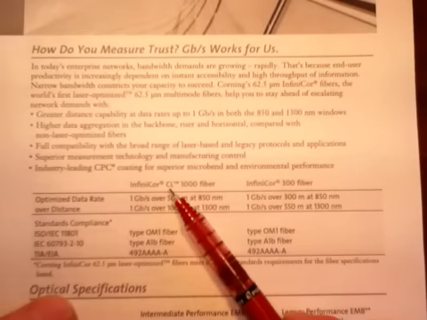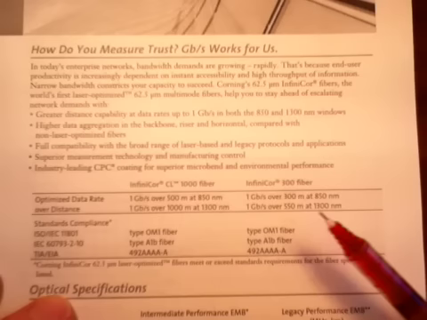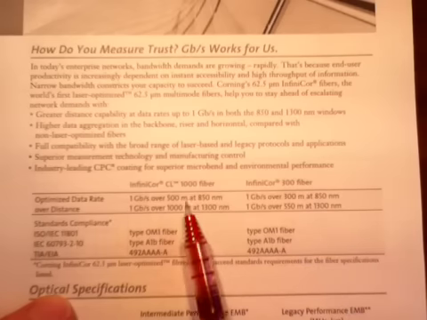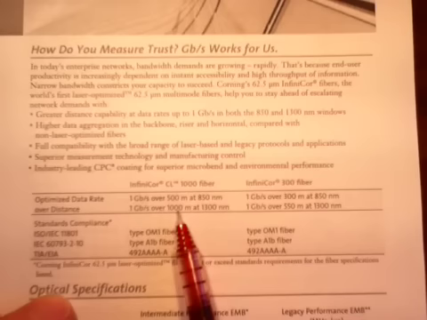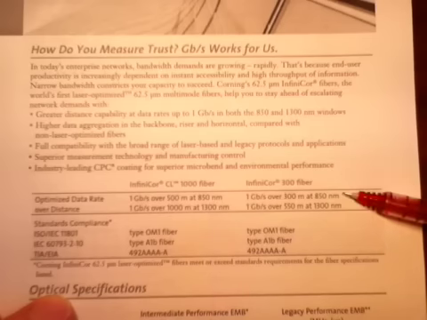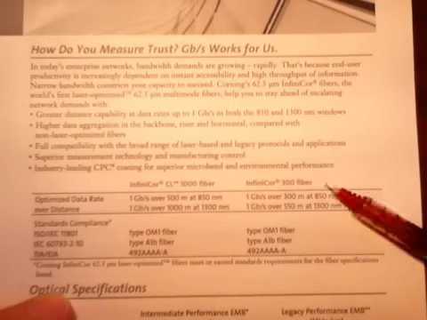We've got the CL1000 and the 300, and it specifies 1 gigabit per second over 500 meters at 850 nanometers. They also give a specification for 1300 nanometers, and these are for lasers. So they've specified the data rate over a certain distance. In other words, they're giving you the bandwidth distance product.